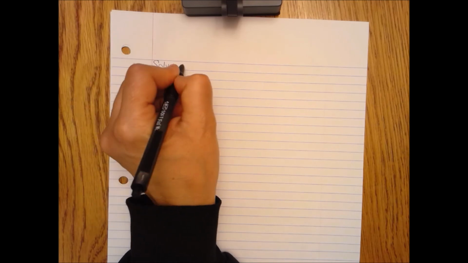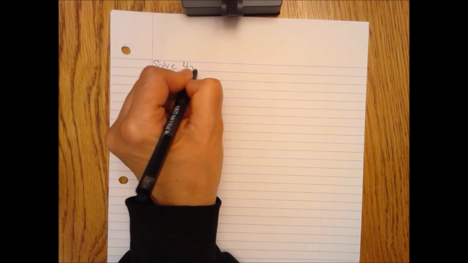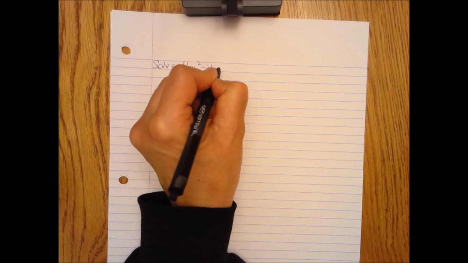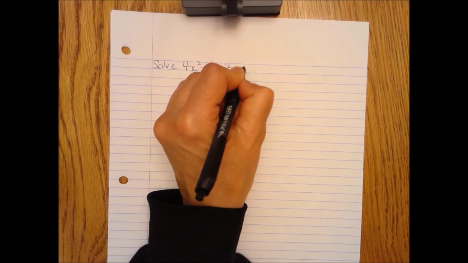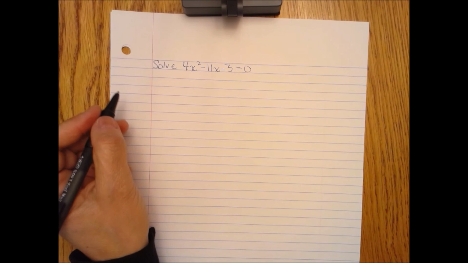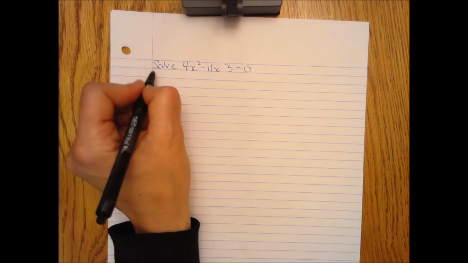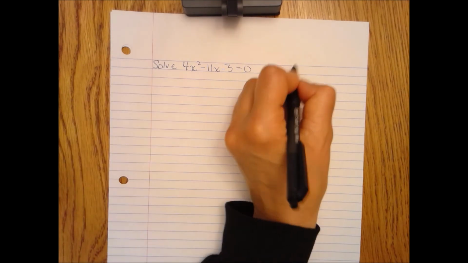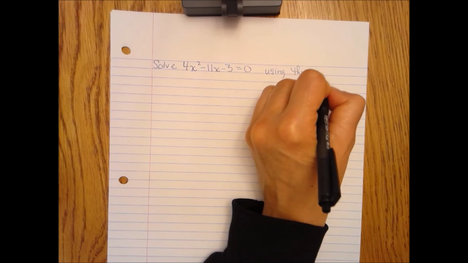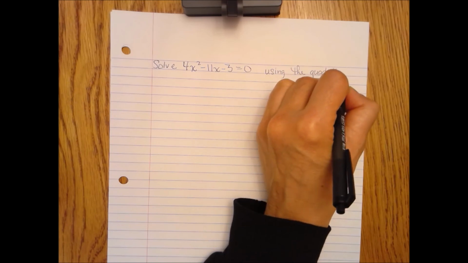Let's try this one. 4x squared minus 11x minus 3 equals 0. So we want to use the quadratic formula.